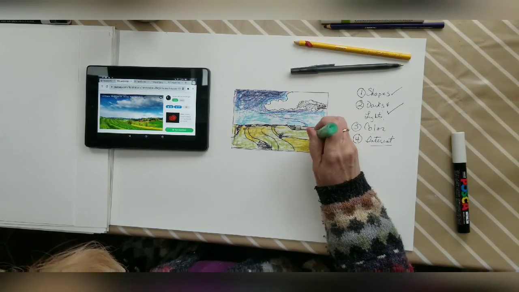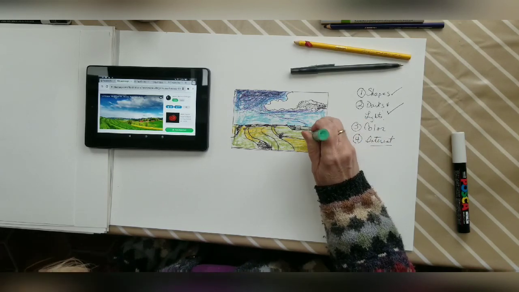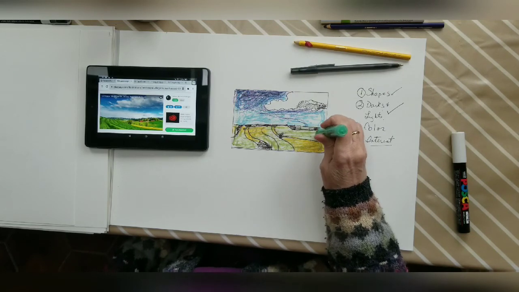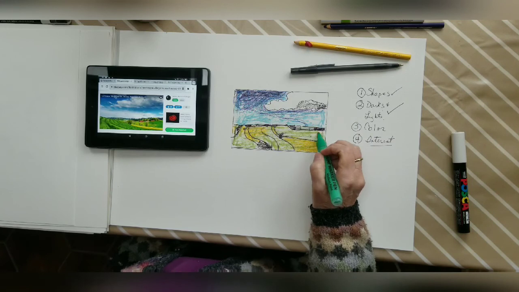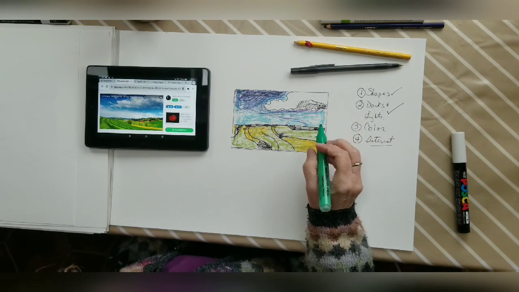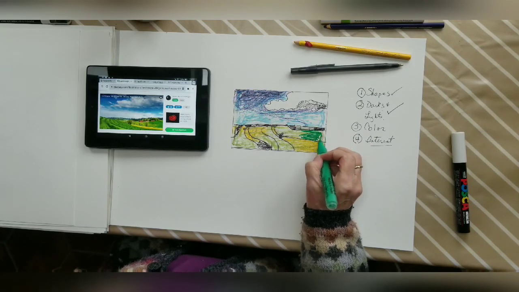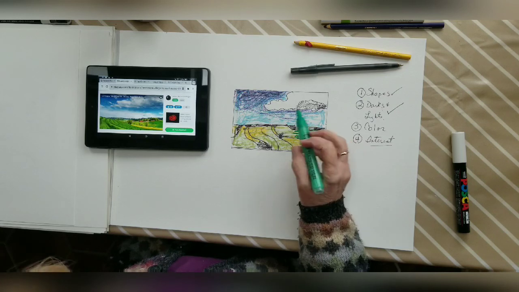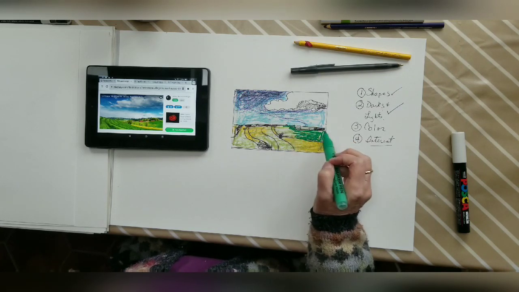Gotta get it going a little bit. See if I can get some ink to come out of it. Here it comes. These are acrylic marker pens. And I will link to these at the end of this video.